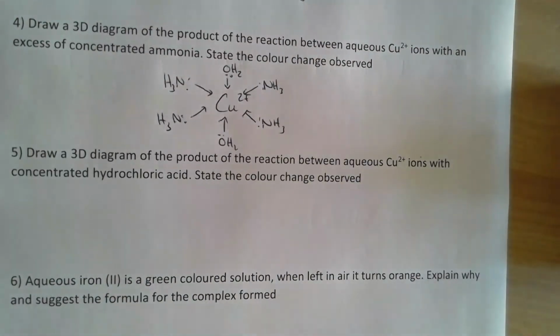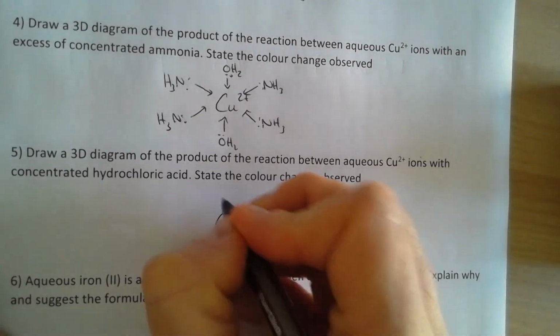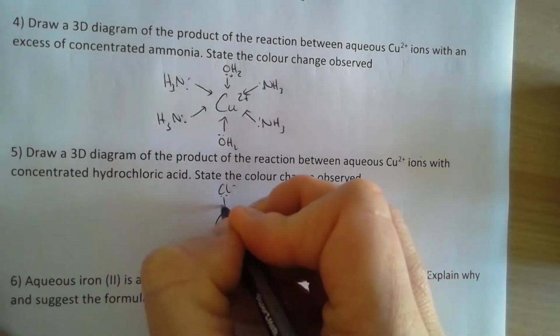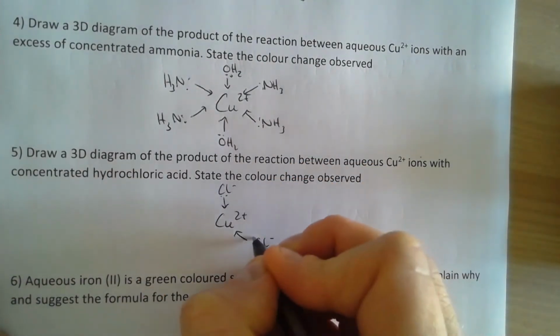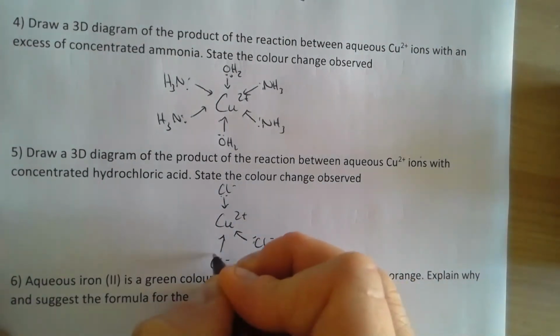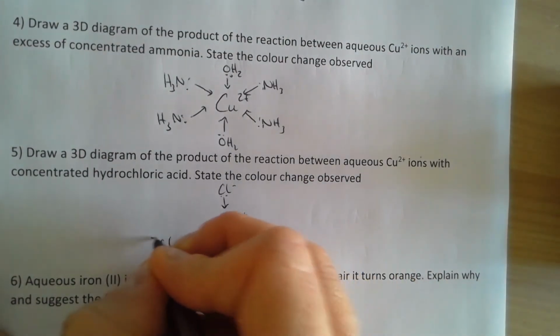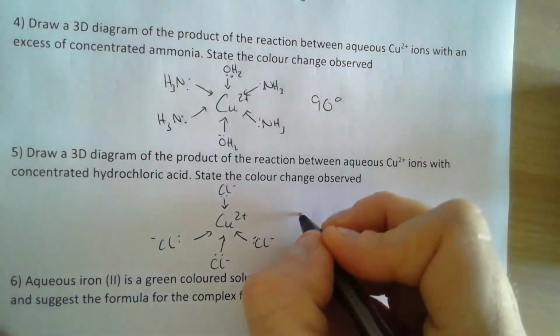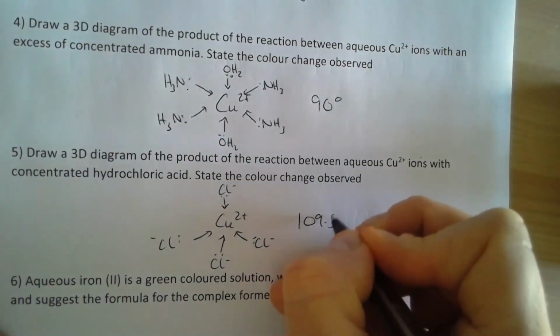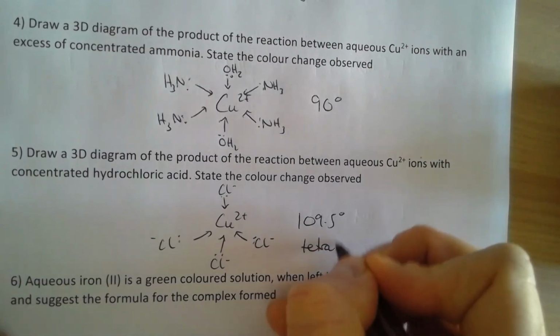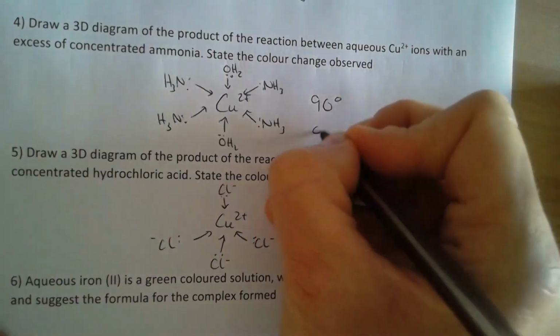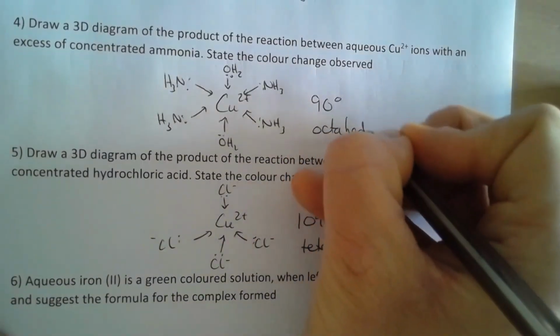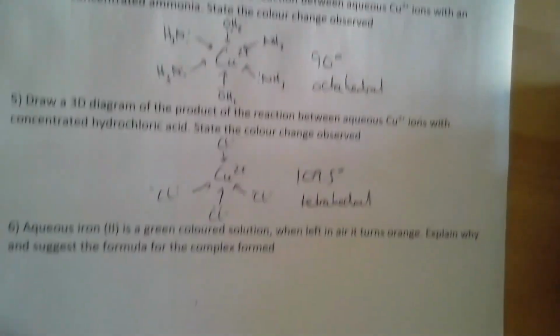Reaction of aqueous copper 2+ ions with hydrochloric acid. Cu2+, Cl-, Cl-, Cl-. I haven't drawn these in 3 dimensions, either of them, so it would be worth me putting the bond angles in and also stating that I know that that is tetrahedral and I know that that is octahedral.